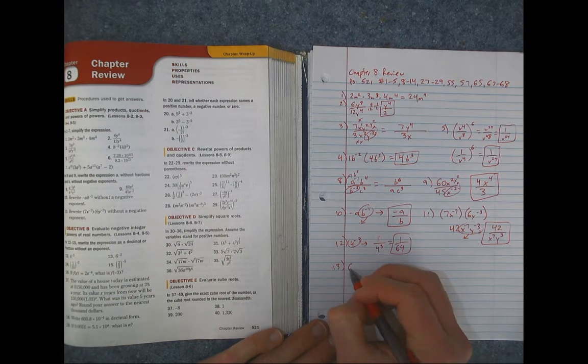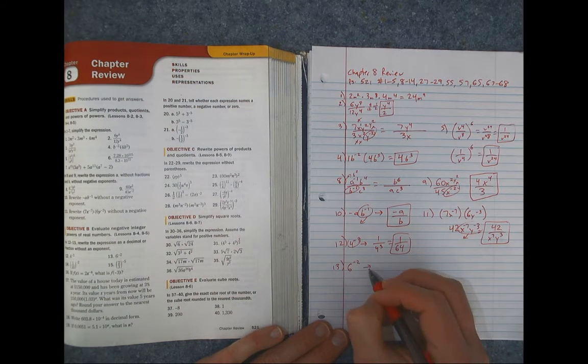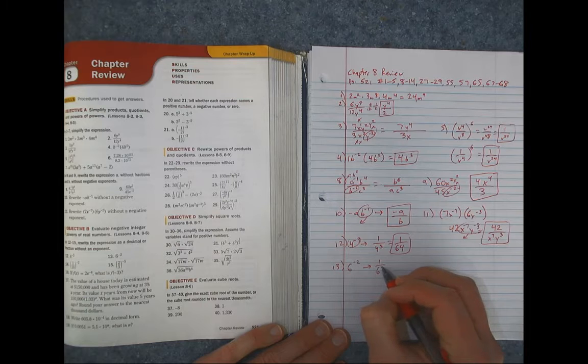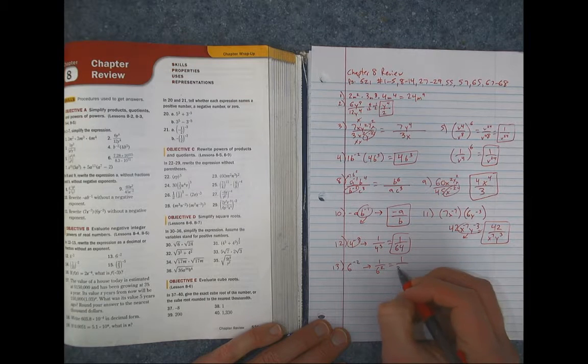So 13, 6 to the negative 2, throw it to the bottom. So 1 over 6 to the positive 2, which is 1 over 36.